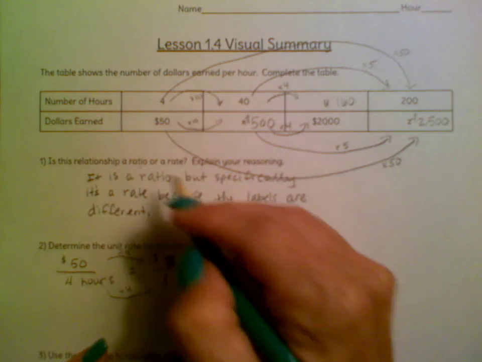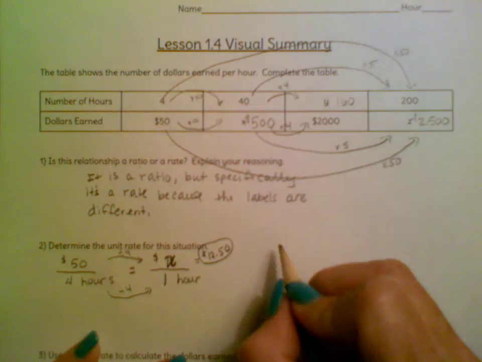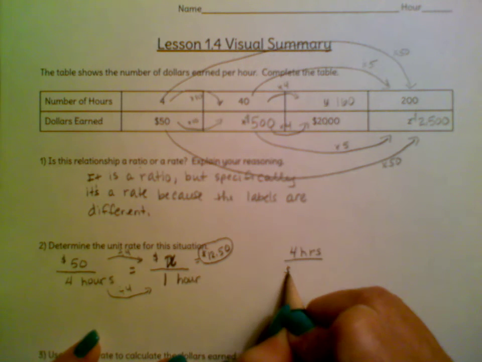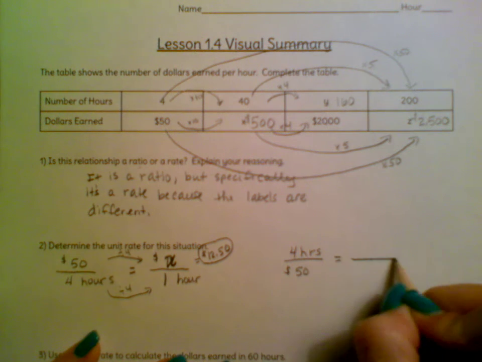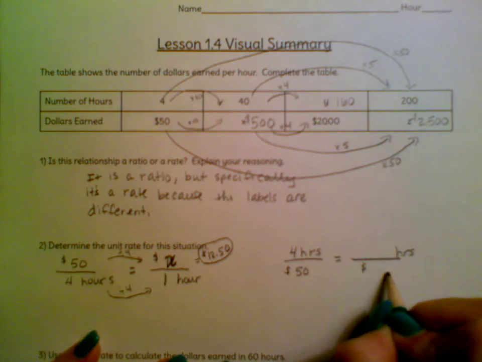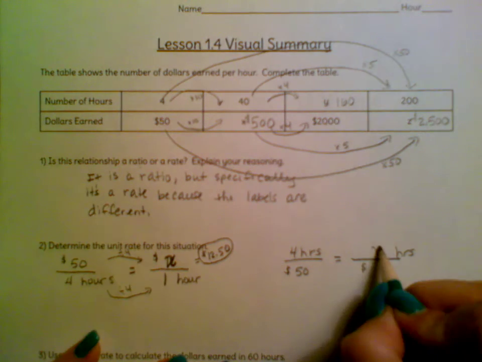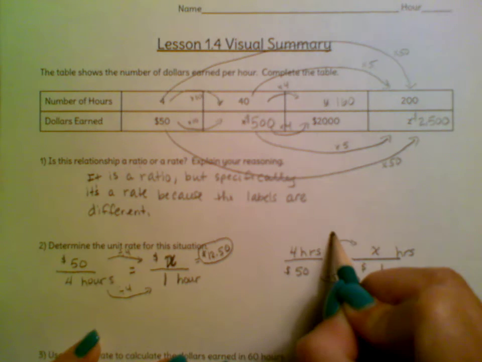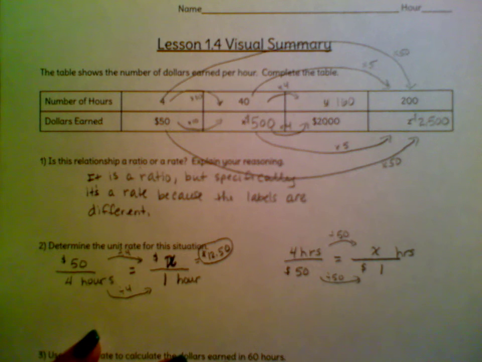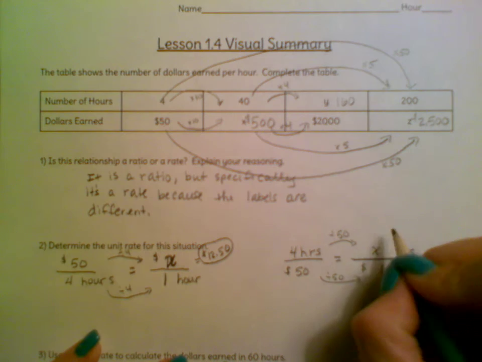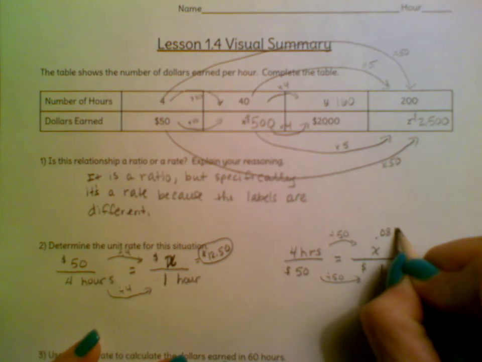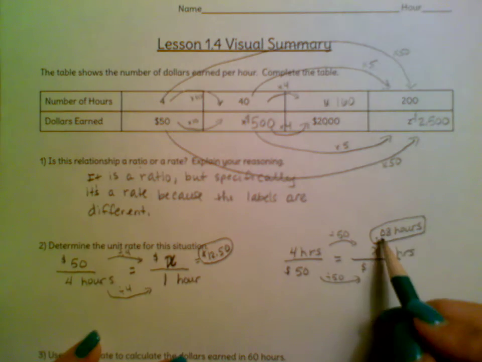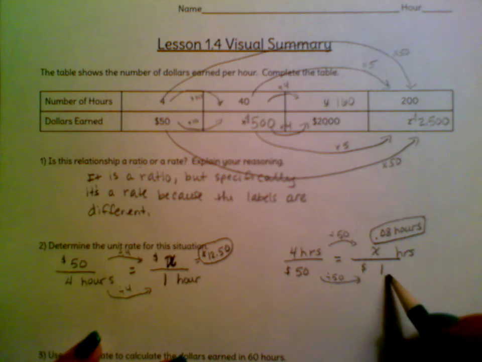Now I could have done the unit rate the opposite, so let's just set it up the opposite. Let's say I did the 4 hours on the top and the $50 on the bottom. Again, bring your labels over, and if they want a unit rate, 1 has to be in the bottom. So here I'd be dividing by 50. So we're going to get a small decimal here. So 4 divided by 50, I get 0.08 hours, or 0.08 hours, I earn $1.